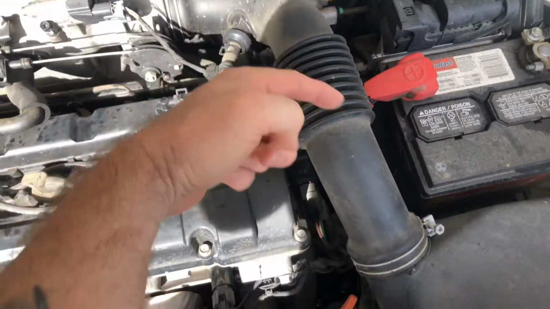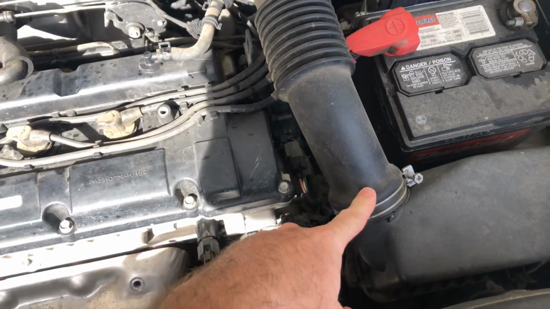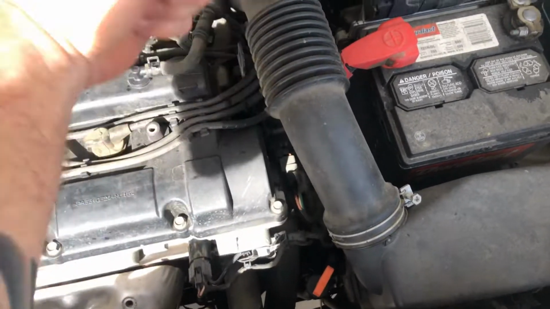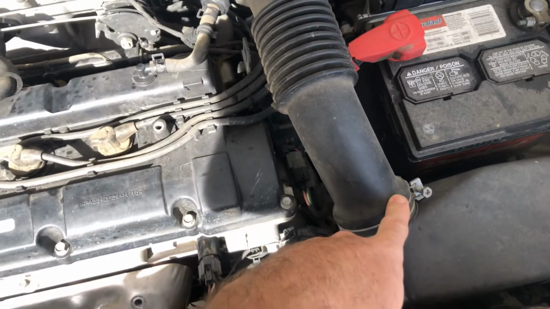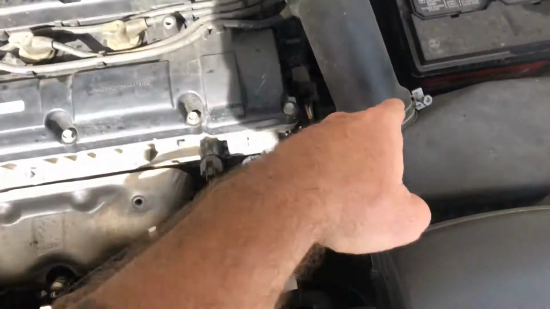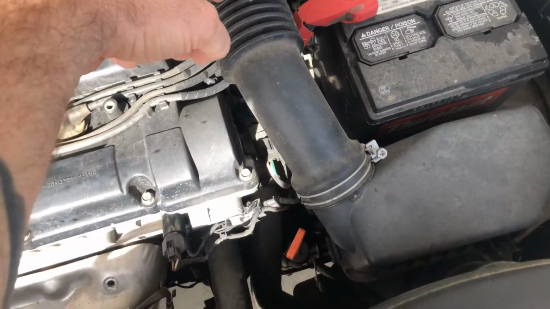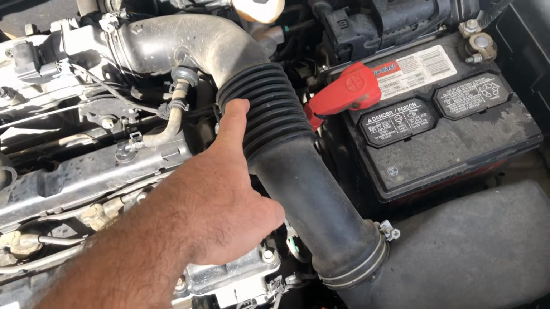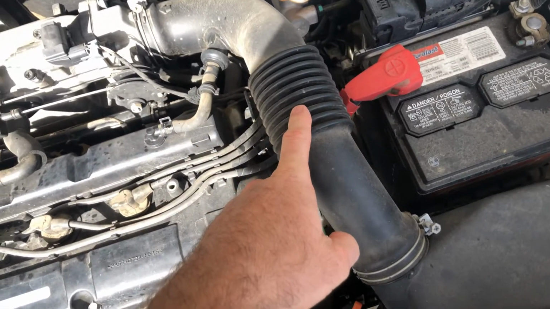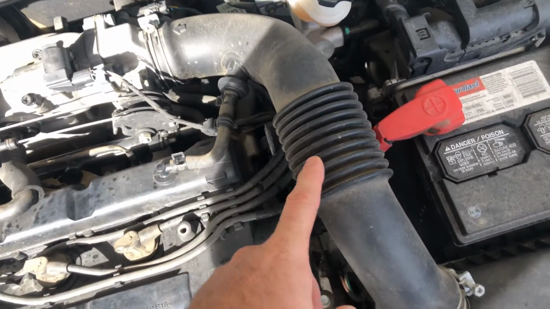It would be sucking air in there that the mass airflow sensor wouldn't be reading at that time. So you would have more air going in than the sensor found out. You'd be getting the same amount of fuel that the sensor is reading, but you'd be getting more air, and you'd have a lean condition at that point.